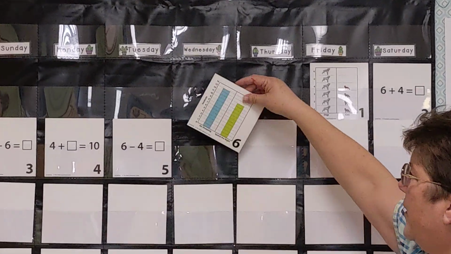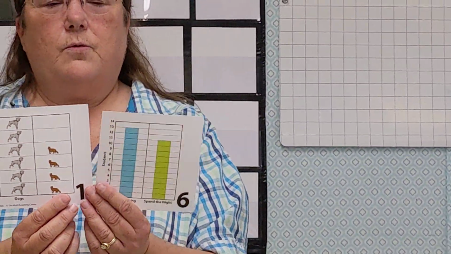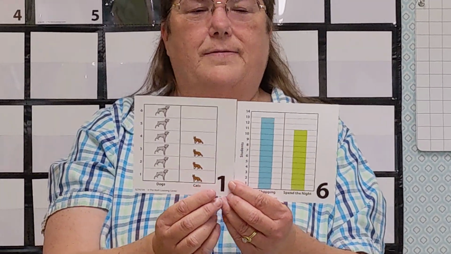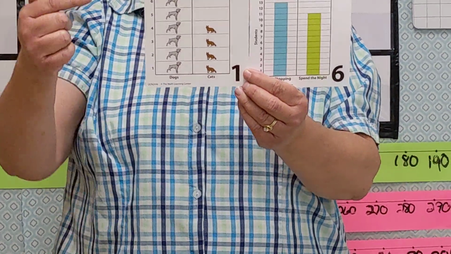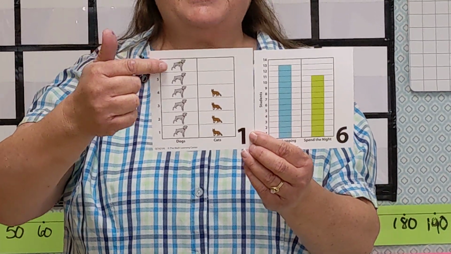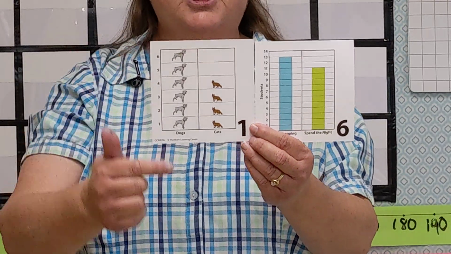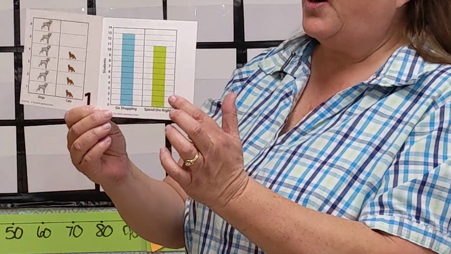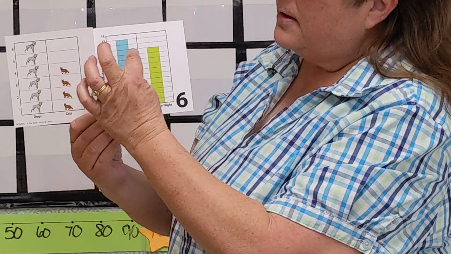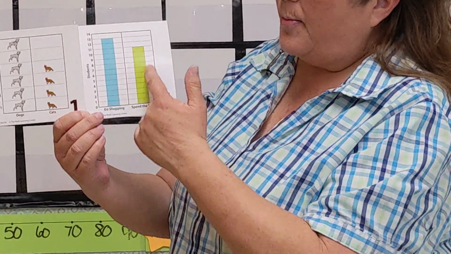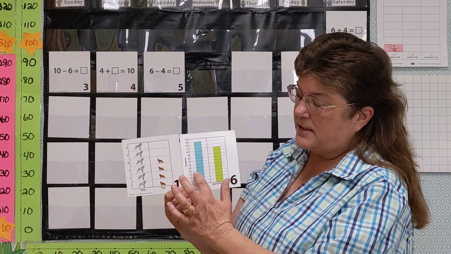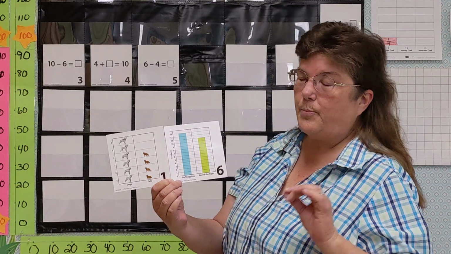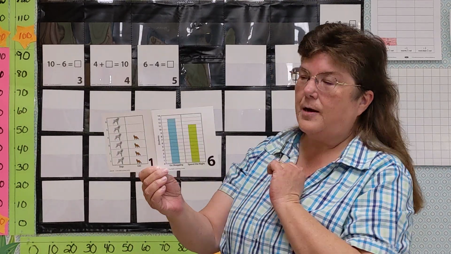A graph. Okay, so let's take a quick look at our two graphs. What do you guys notice about the graphs? Is there anything that's different about them? Good. This one is a picture graph because it uses pictures to show, and this one is a bar graph because we fill in a line and we end up making a bar. And we'll see more of those. But most of the time when you see a bar graph, the whole line is filled in, and so it makes a solid bar. And so we have a picture graph and a bar graph.